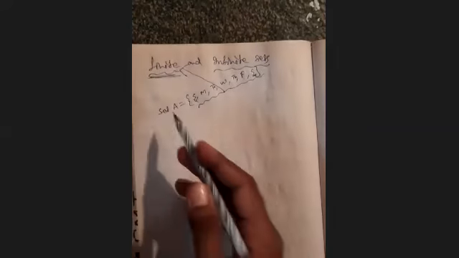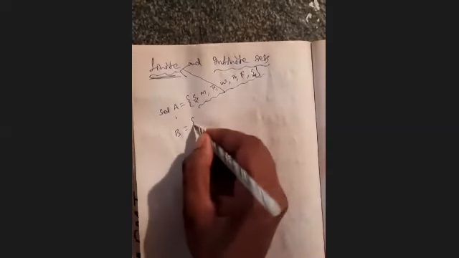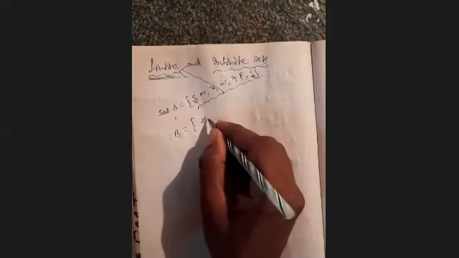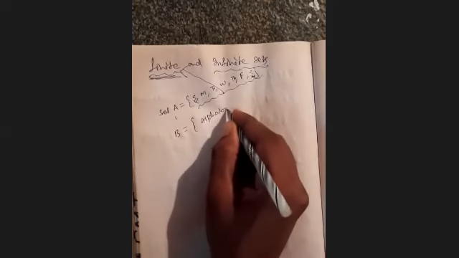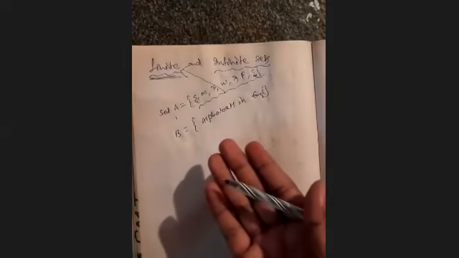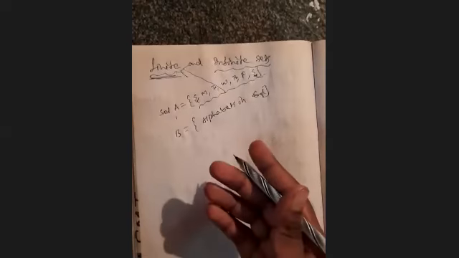So set A is a finite set, and for set B I'm writing alphabets in English. Is this countable or not? This is also countable. We have 26 alphabets in English. That is also a finite set. Then what about an infinite set?